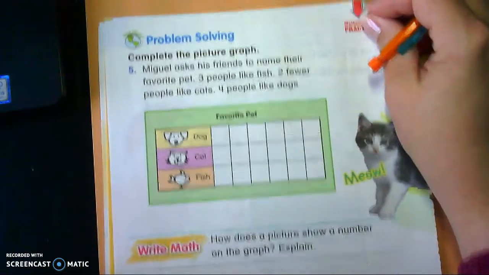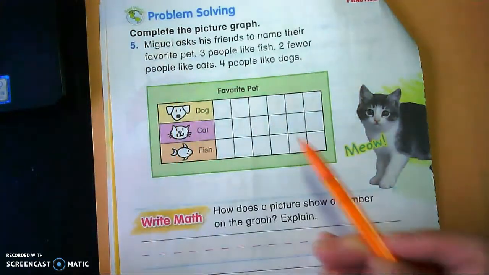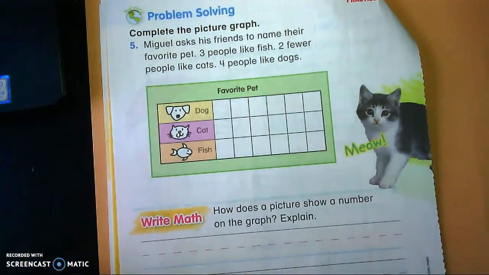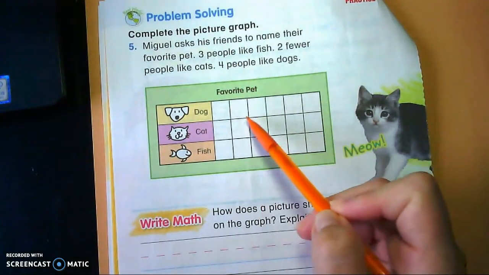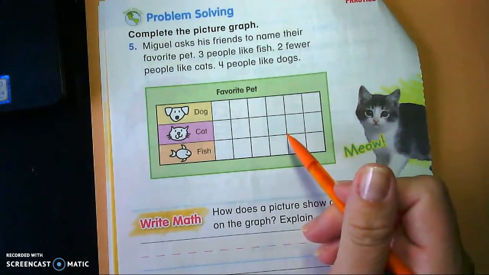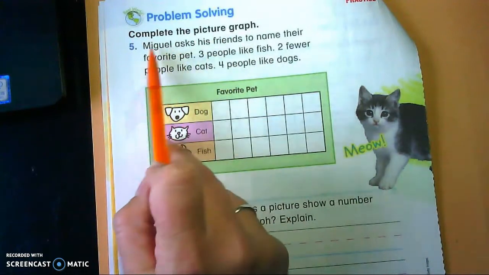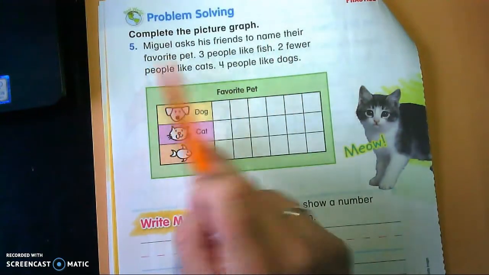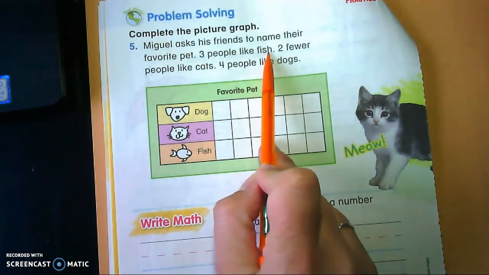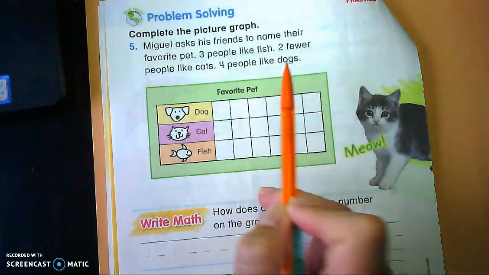Next page says problem solving. Now, I see a word problem here, and I see a picture graph here. So I know just by looking that I need to use this word problem to figure out what information I need to put in my picture graph. So it says complete the picture graph. Miguel asks his friends to name their favorite pet. 3 people like fish. 2 fewer people like cats. And 4 people like dogs.